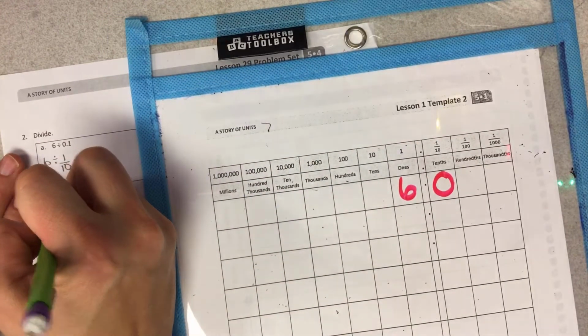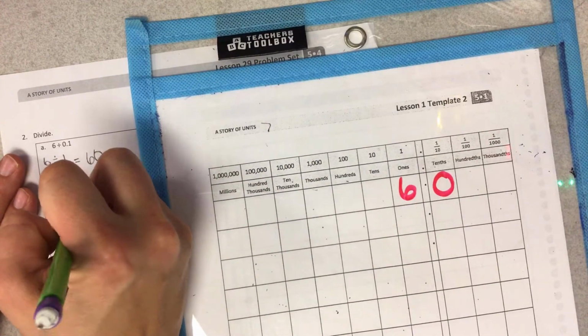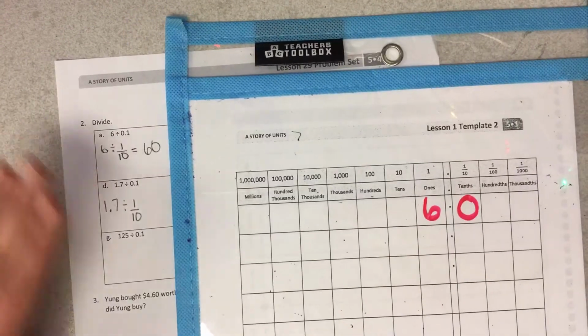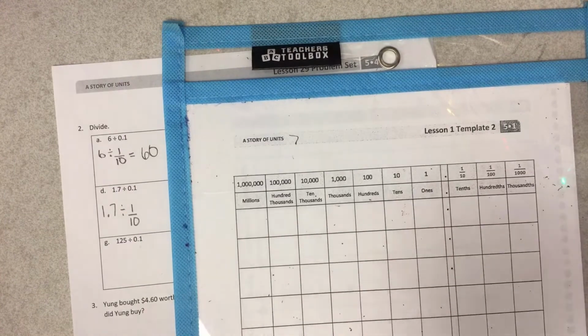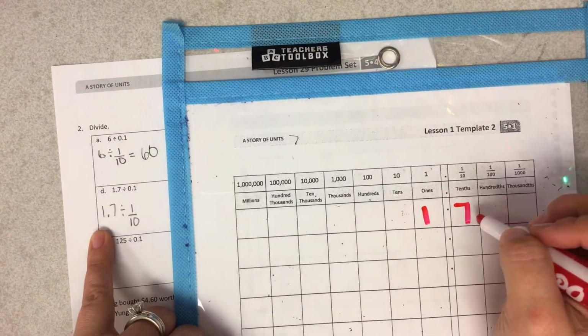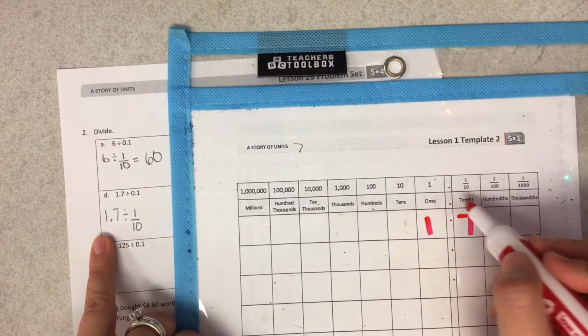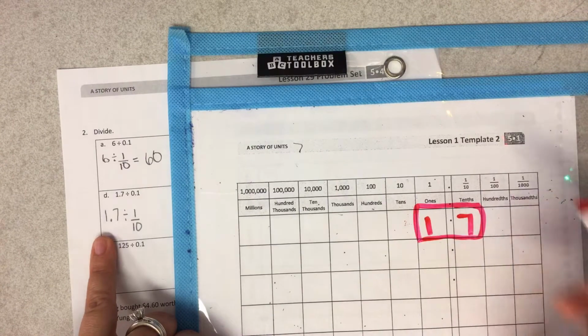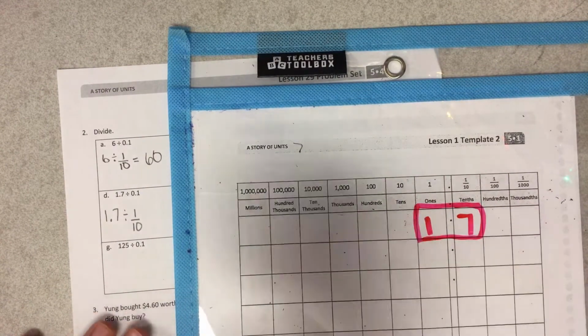Okay. This one, I'm going to have 1 7/10, and I'm going to divide it by 1/10. Sorry, it was off the screen. So I'm going to go ahead and show this 1 7/10. And what I want to do is divide this into the tenths. So I want to look to see what I have. So how many tenths, or what would the answer be? Well, it would be 17.